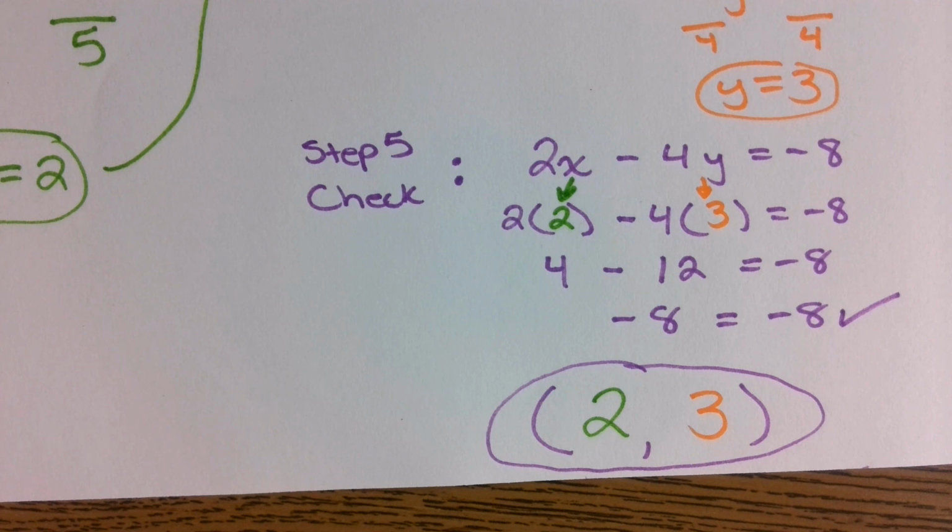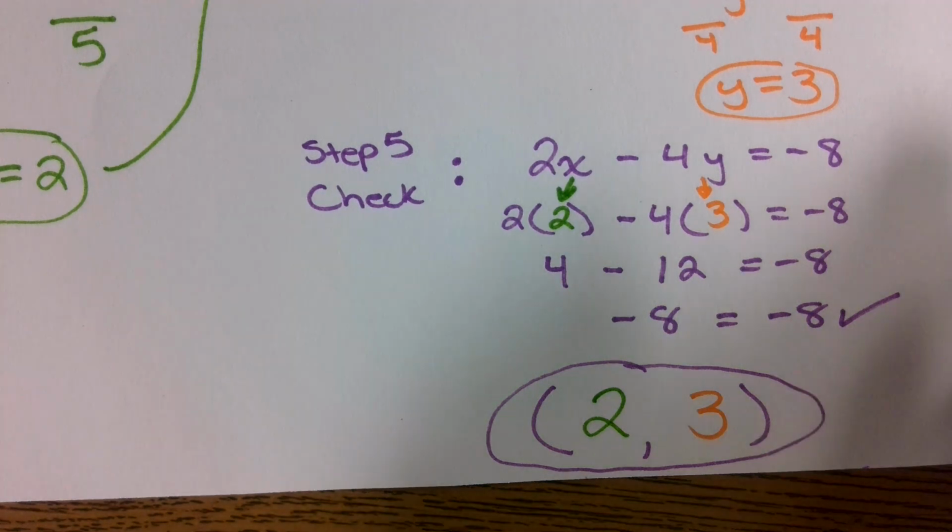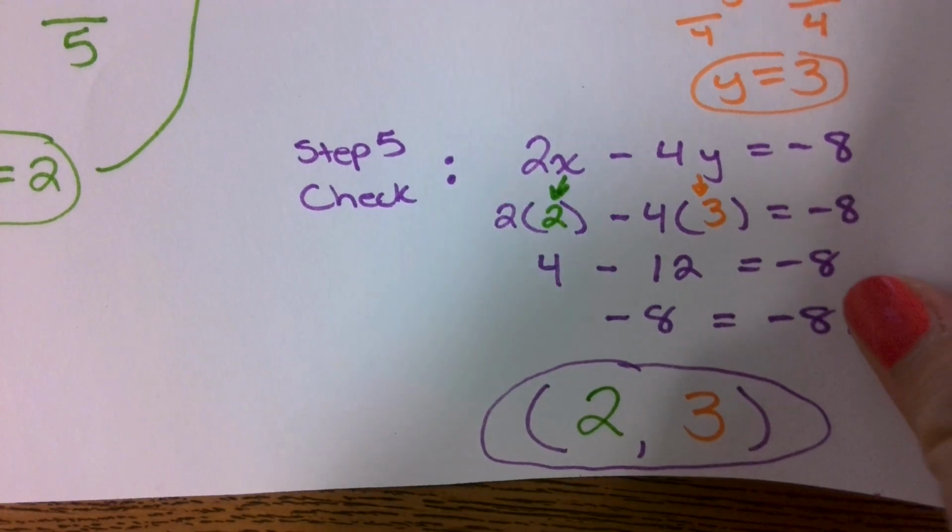Okay, so those are the situations in which we have an identifiable zero pair. Problems 4 and 5, we don't have an identifiable zero pair, so we have to create a zero pair in those situations. So let's go ahead and look at our last page.